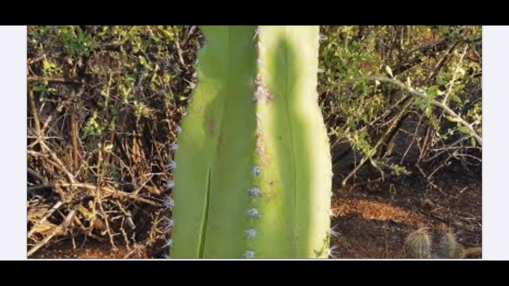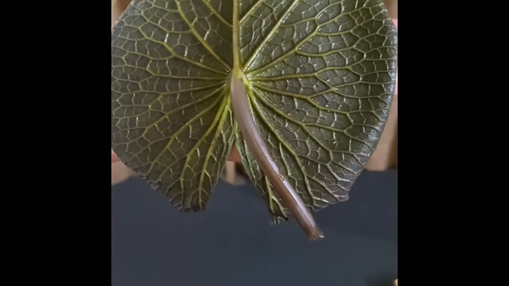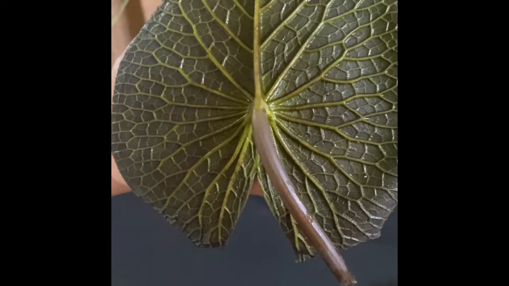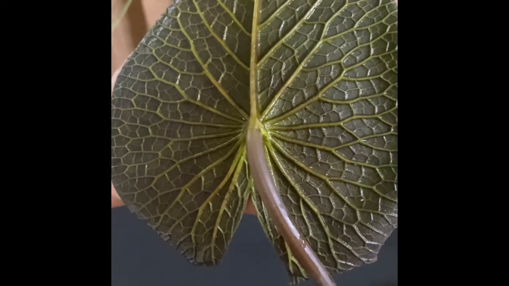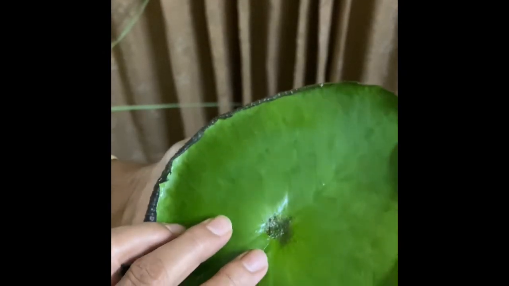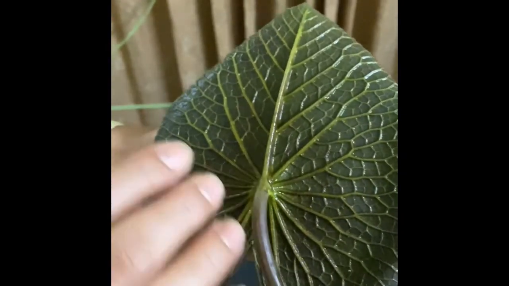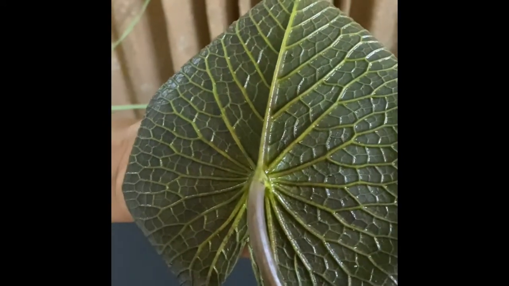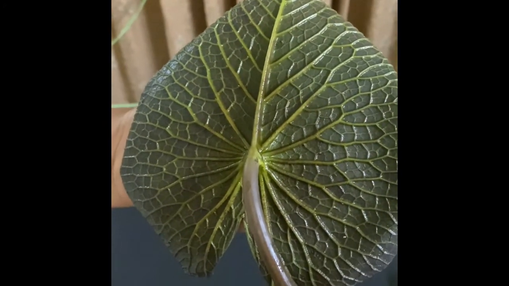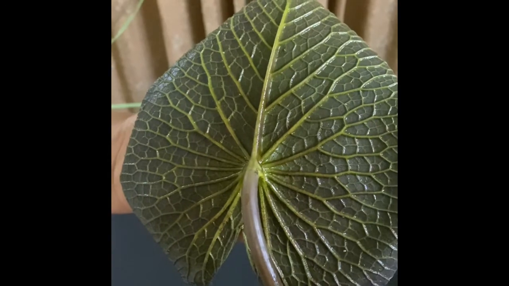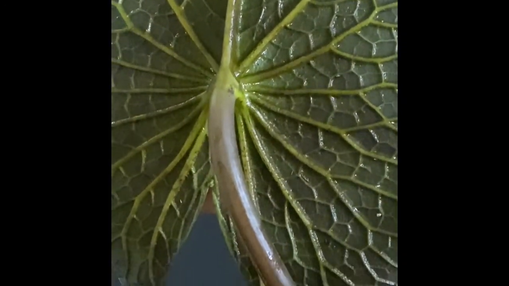The leaves of the cactus reduce to spines to reduce the rate of transpiration. Now we will study the structure of a leaf. Every leaf has two sides, the dorsal side and the ventral side. The upper side is called the ventral side, while the lower side is called the dorsal side. Every leaf is attached to the stem or to the branch with the help of a petiole.